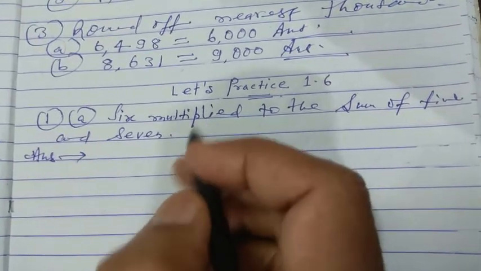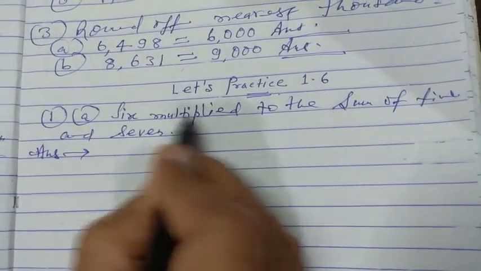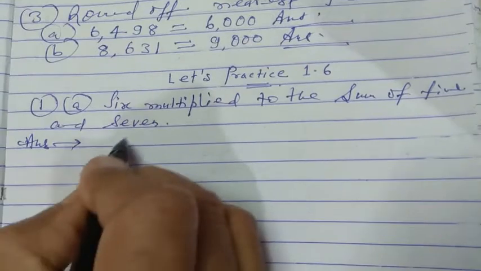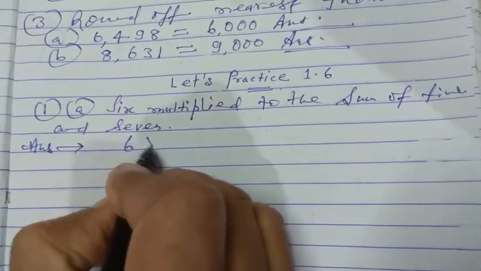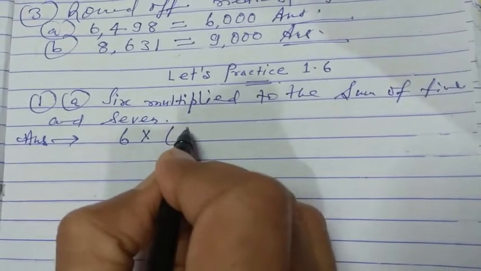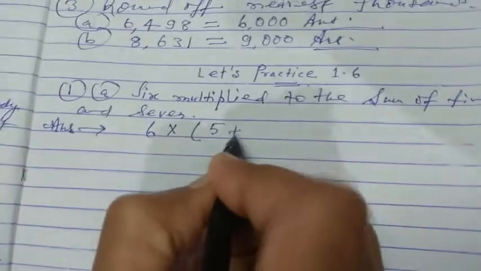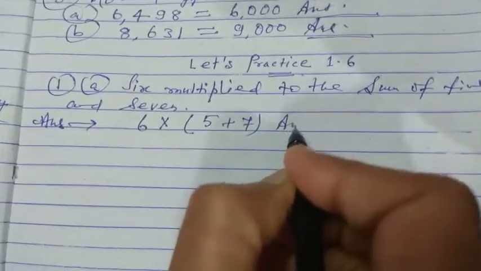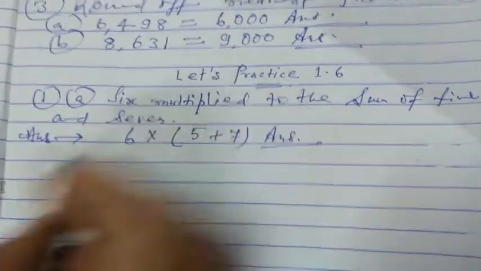So the answer is 6 multiplied to the sum of 5 and 7. This is the answer for this question.